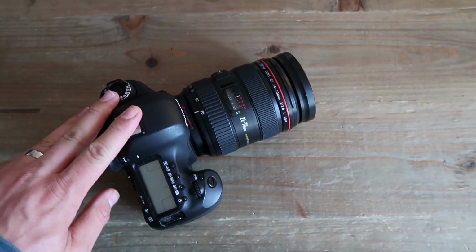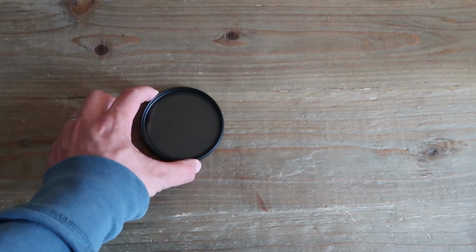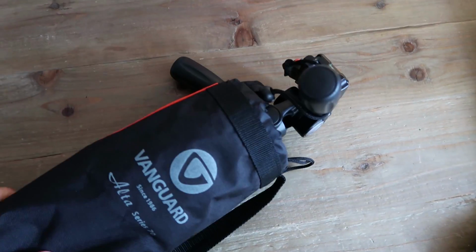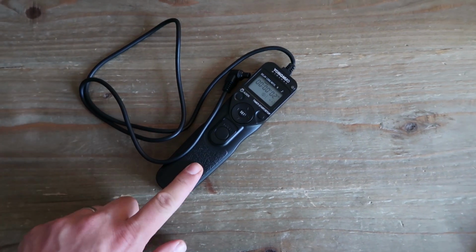So for this little venture I will be taking a camera, that's a 5D Mark III with a 24-70 lens, a variable ND filter, a tripod, it's quite important, and an intervalometer.